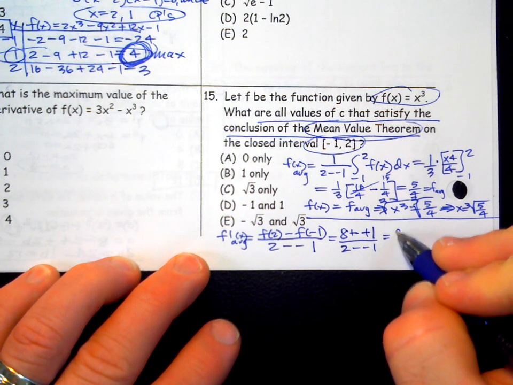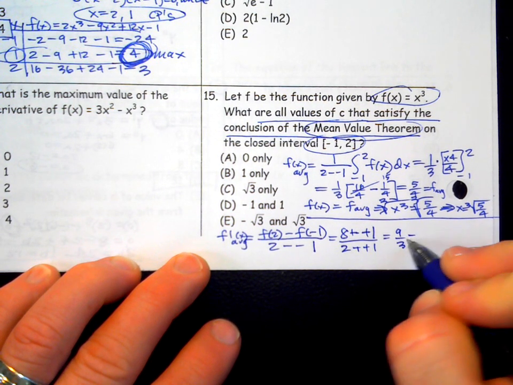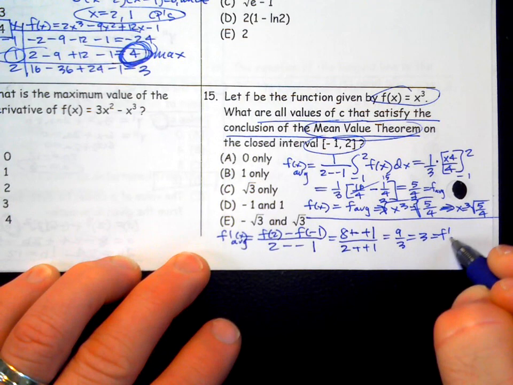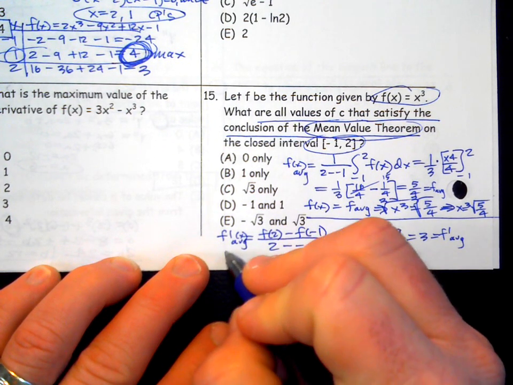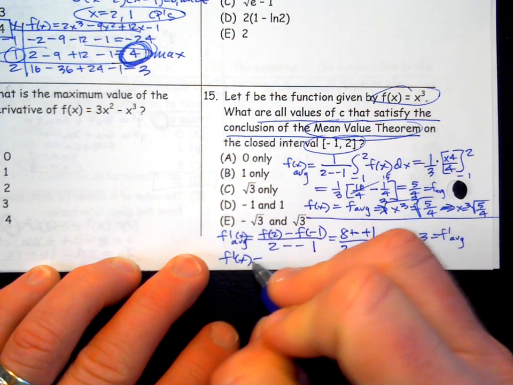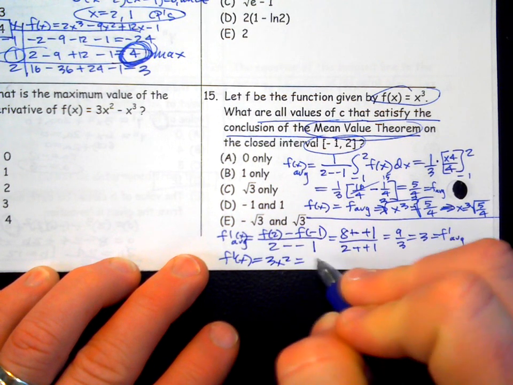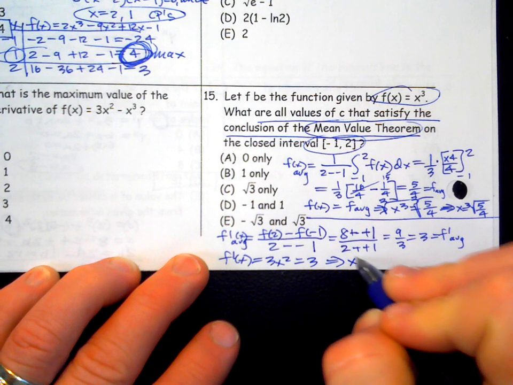And so that becomes plus. And so we get 3 for f prime average. So then we set that equal to f prime in general. So f prime in general is 3x squared. And we set it equal to 3. And we get x squared equals 1.